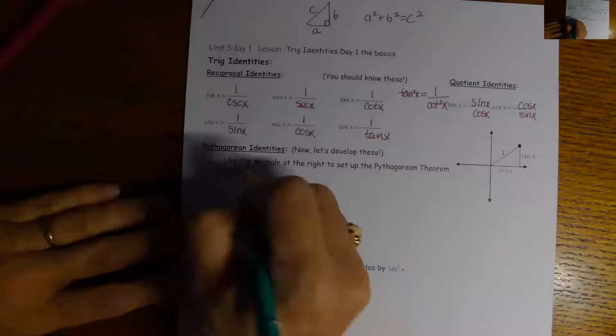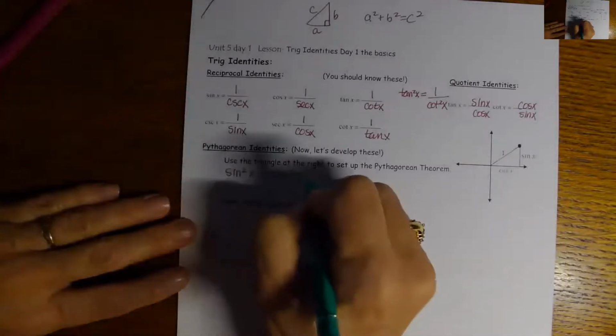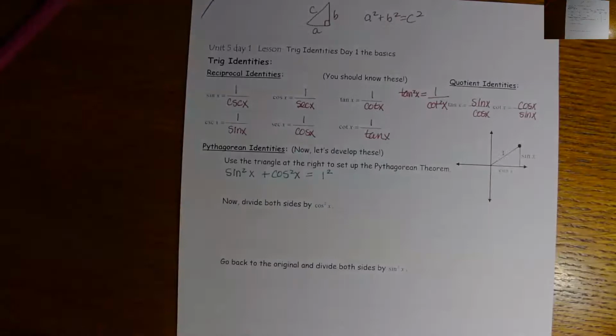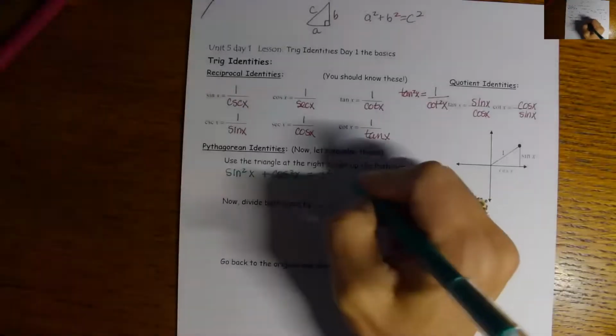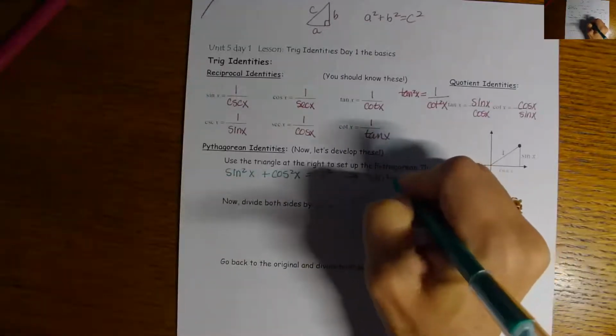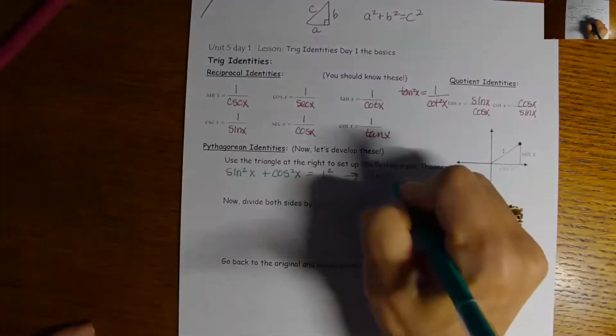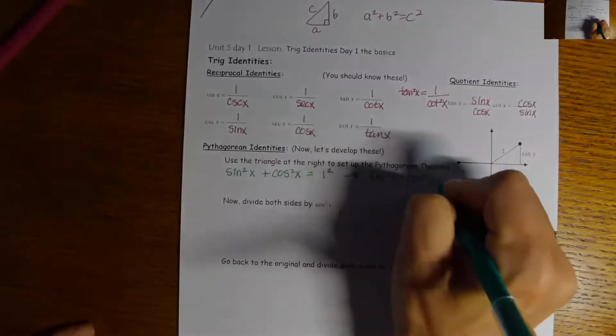Sine squared x, that's a squared, plus b squared, cosine squared x, equals c squared, which is 1 squared. Does everybody see where this came from? Because we're going to take this one formula and turn it into 9 formulas. But this is where it came from. And this one is kind of easy to remember, right? So I don't need to write 1 squared. So sine squared x plus cosine squared x equals 1. We have to memorize that.